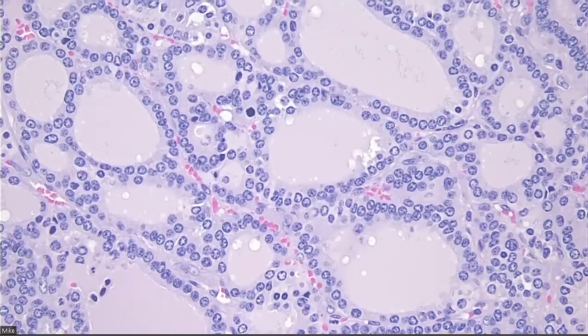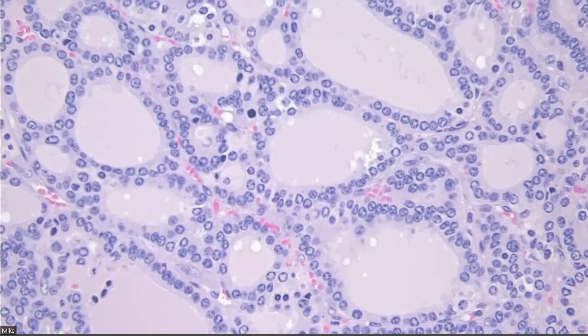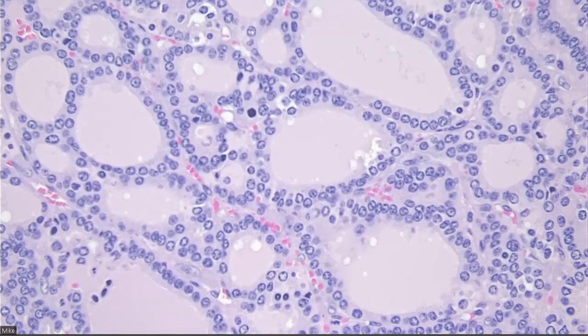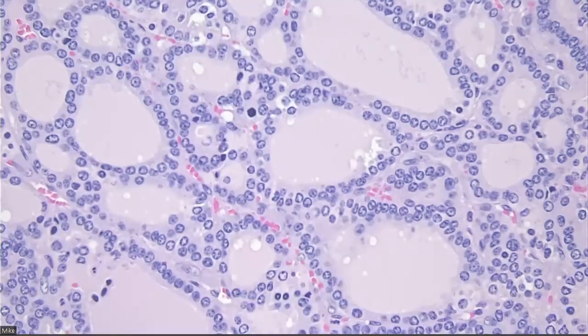So what does high grade not have versus poorly? What Turin criteria does high grade not fulfill? Oh, so the Turin criteria that high grade does not fulfill is solid growth. Okay. So you can have solid growth in a high grade, you don't need it. You need either necrosis or mitosis. You need solid growth for Turin. You don't need solid growth for high grade.